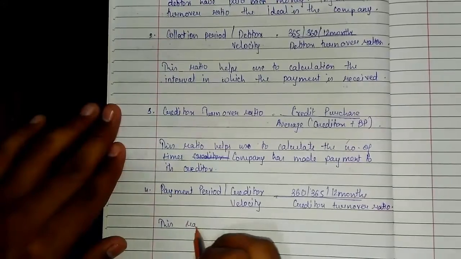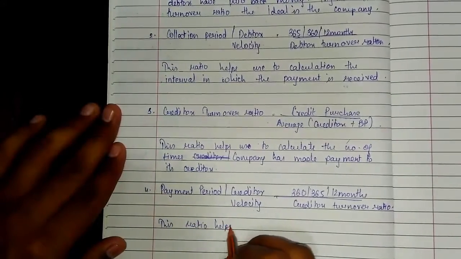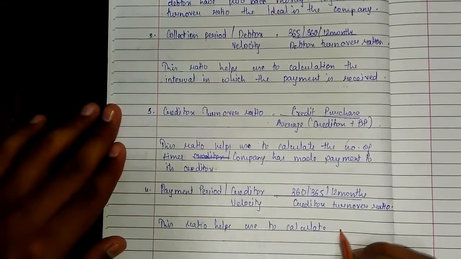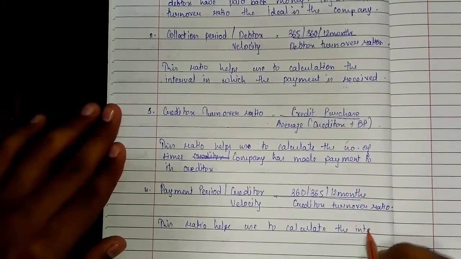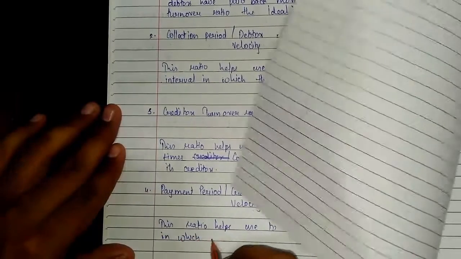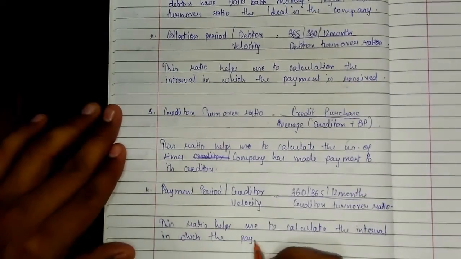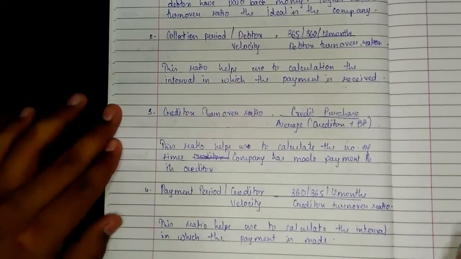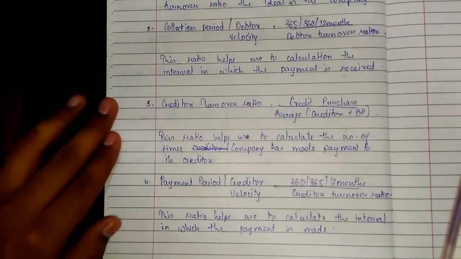This ratio helps us to calculate the interval in which the payment is made. I hope this is quite clear. Please pause the video and write it down.